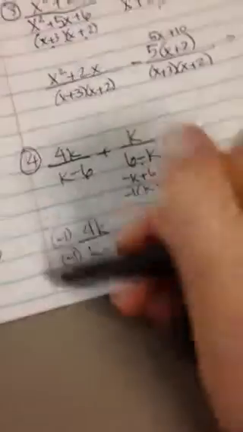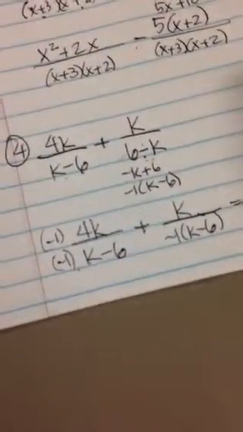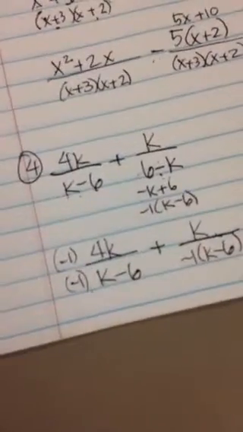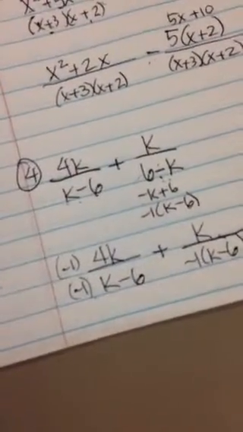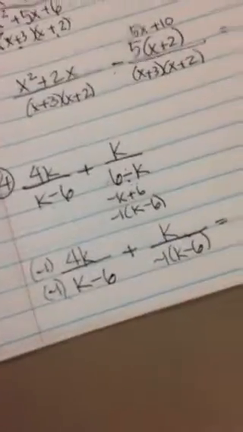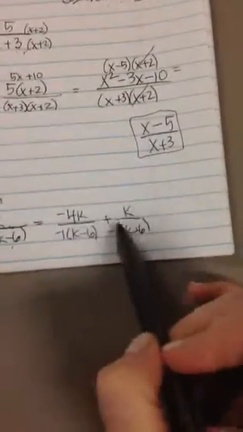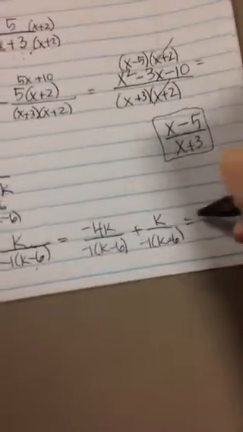So now this becomes negative 4k over negative 1 times k minus 6 plus k over negative 1 times k minus 6. All I've done is taken it from here and rewrote it over here. Alright, these are like terms, so you end up with negative 3k and negative 1.